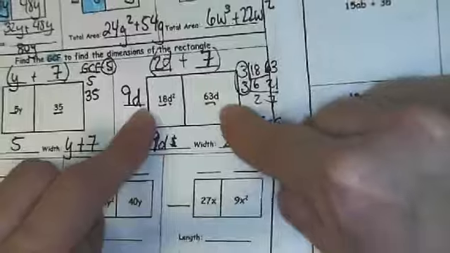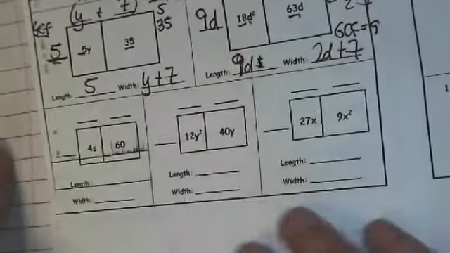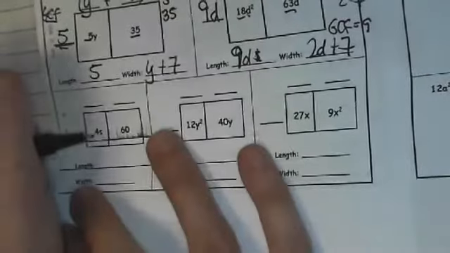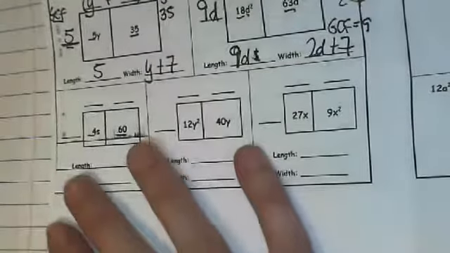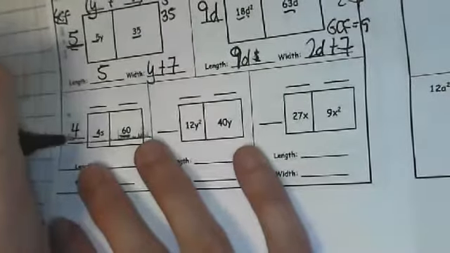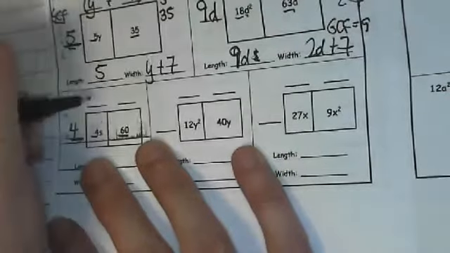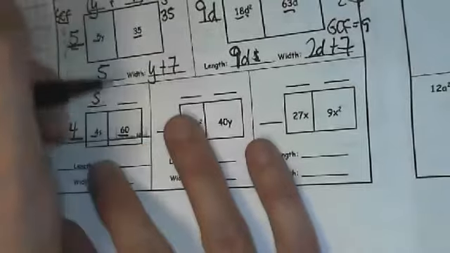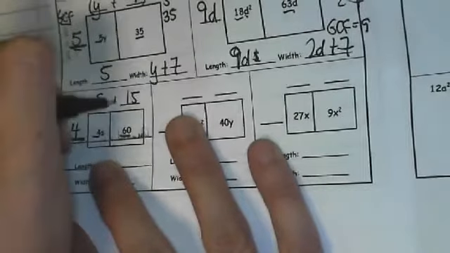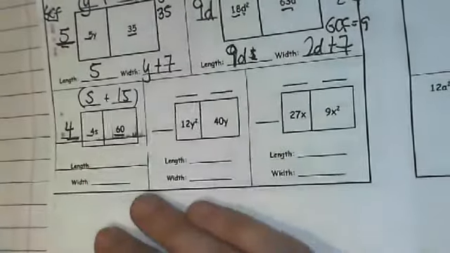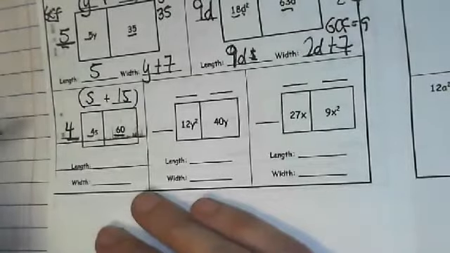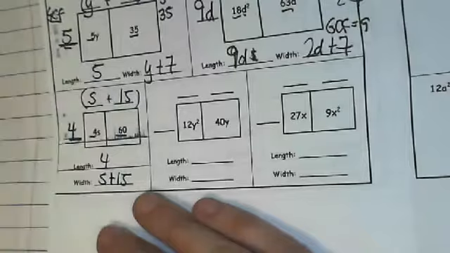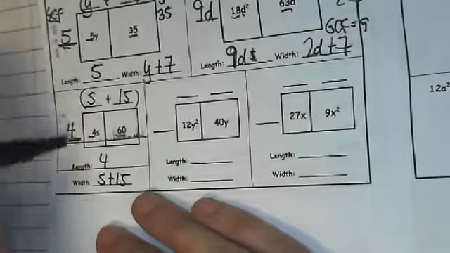Alright, for this one, what's the GCF of 4 and 60? Does 4 go into 60? Yes, so I can pull out a 4. 4 times s is 4s. And 4 times what is 60? That's 15. So again, this is the inside of my parentheses. My length would be 4, and my width would be s plus 15. Check it: 4 times s is 4s, 4 times 15 is 60.